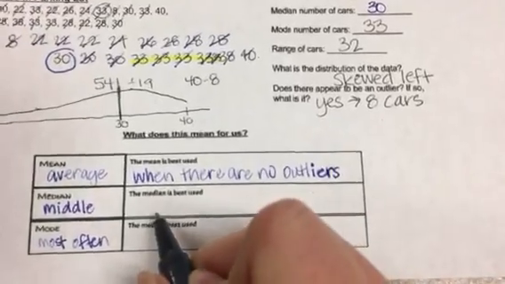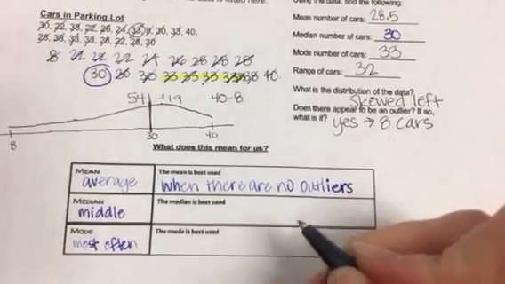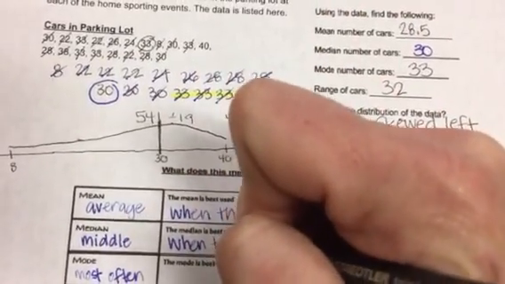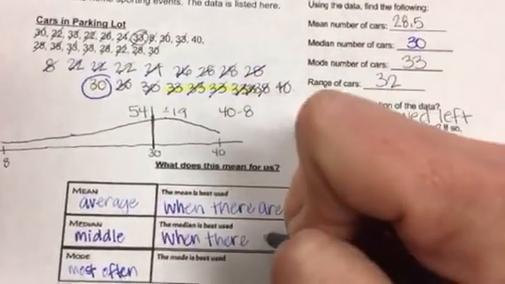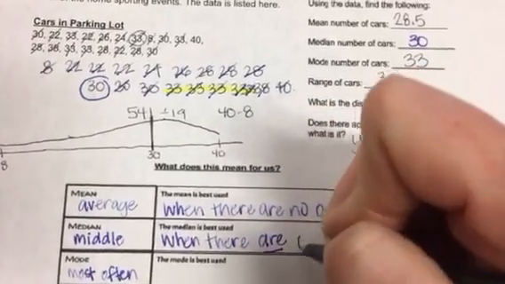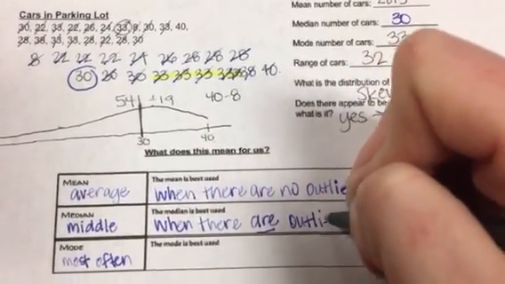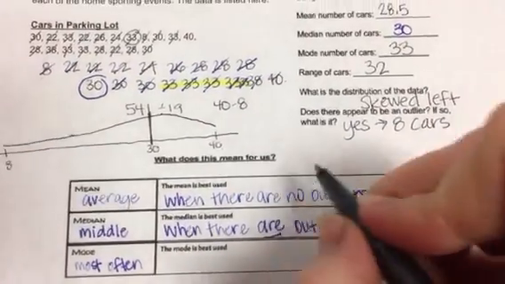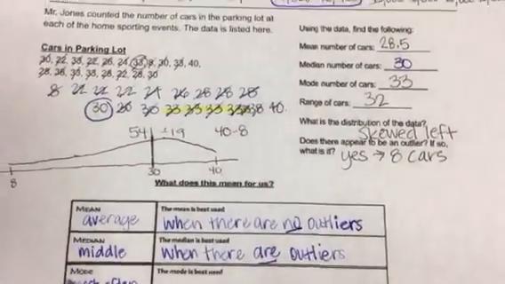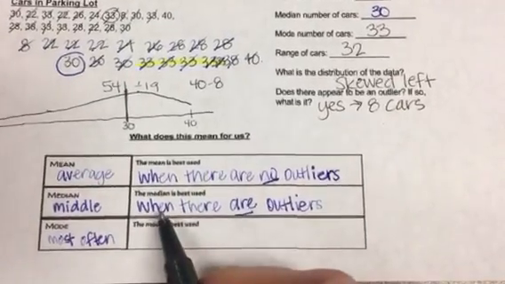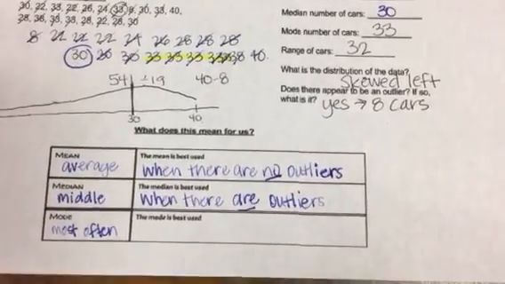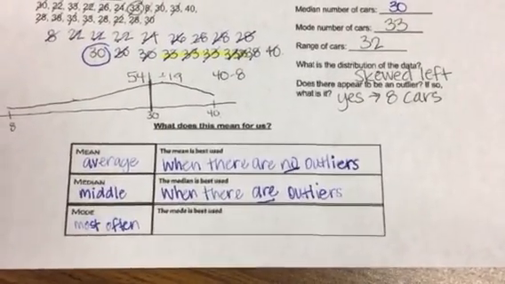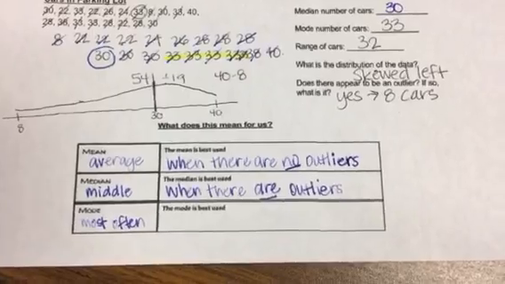The next one says the median is best used when you have an outlier. So the average or the mean is best used when there are no outliers. The middle number, the median, is the best description when there are outliers, because the middle is exactly in the middle of the data. So that's going to be a better representation of the bulk or the cluster of your data.